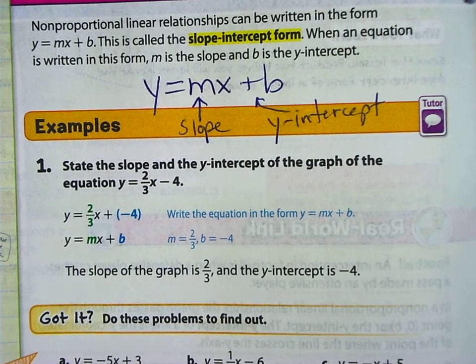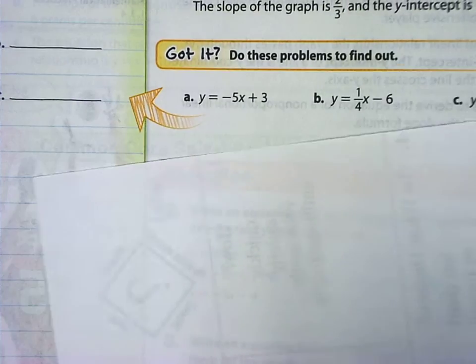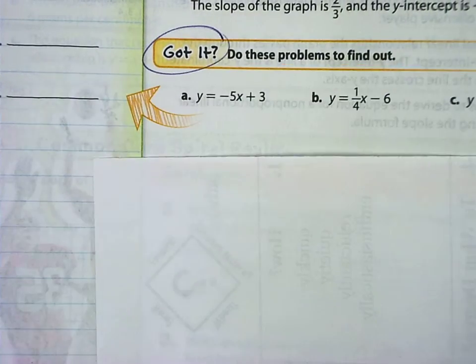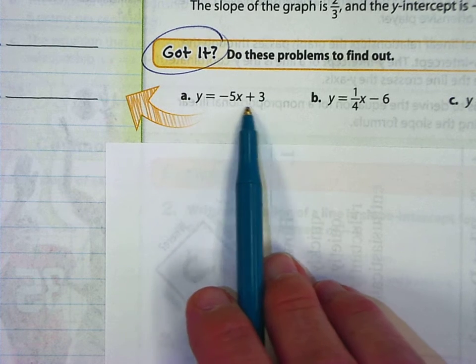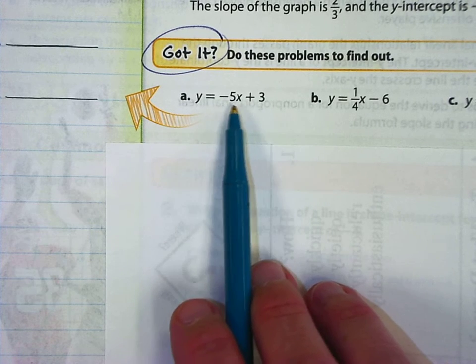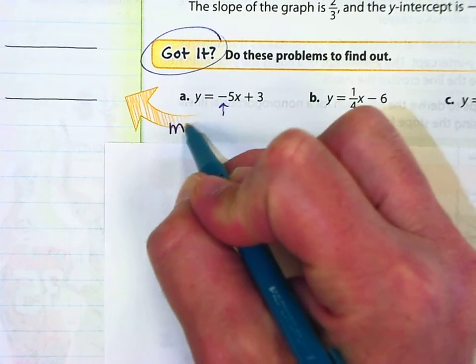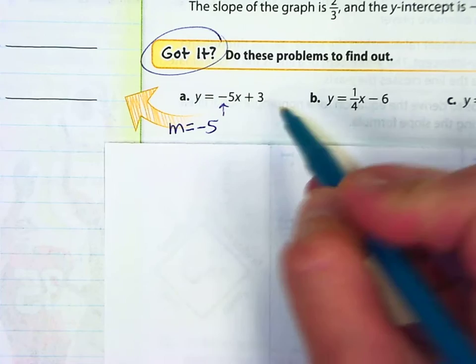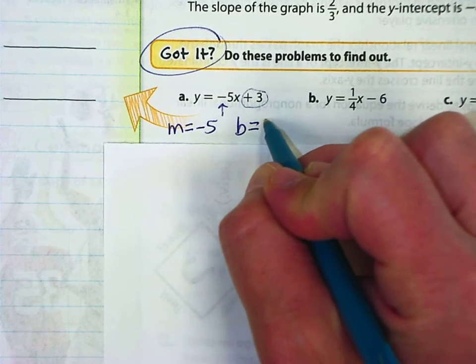Okay, so take a look at A. Let's do A together on these got it problems. Okay, so is this in slope-intercept form? Y equals mx plus b? Yes, it is. So we can state the slope. This is your slope. So slope is -5. And this is your y-intercept. Y-intercept is +3.